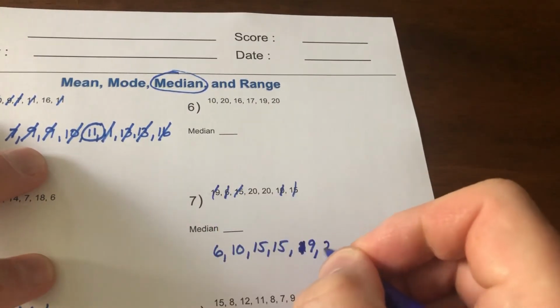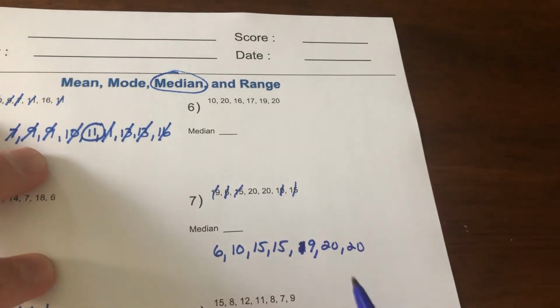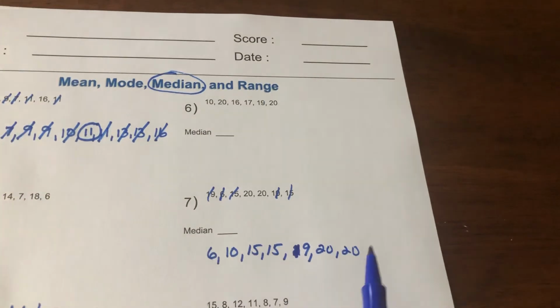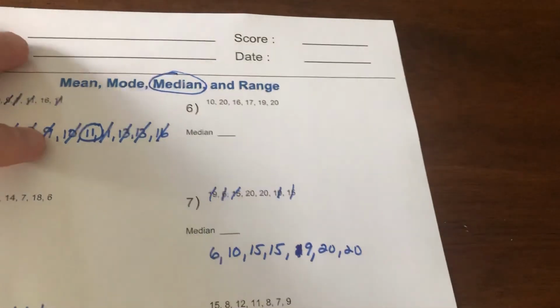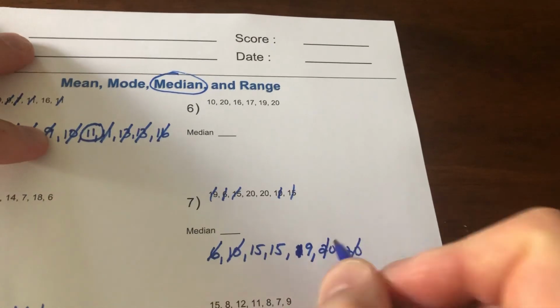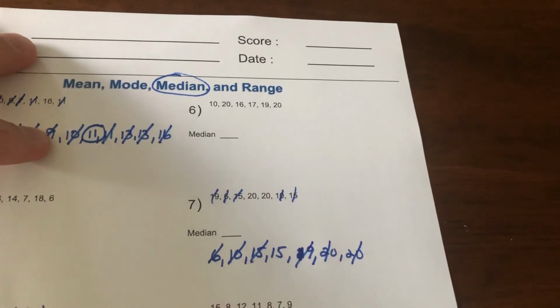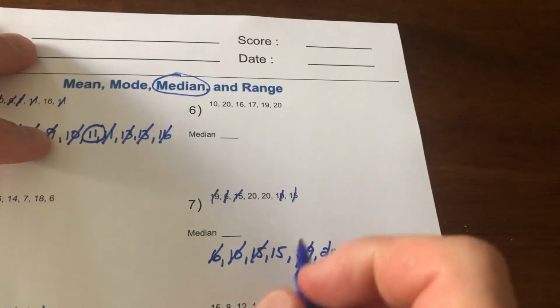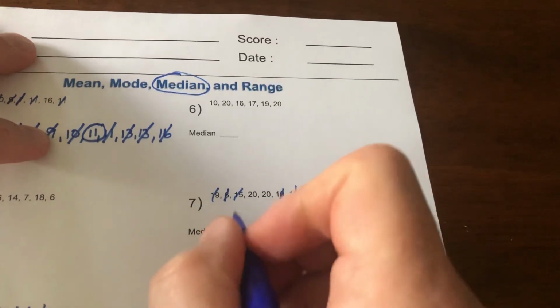And then I got two 20s. Let's count these up. 1, 2, 3, 4, 5, 6, 7. Now because I have an odd number, 7 numbers, I know that there's going to end up being one number in the middle. So I cross out there, there, there, there, there. Now I got 3 on each side, and my number in the middle is 15.